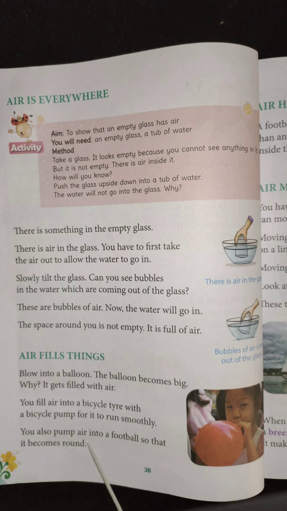You also pump air into a football so that it becomes round. We also fill air into a football so it becomes round. So these examples indicate air will fill things, which means air can occupy space also.